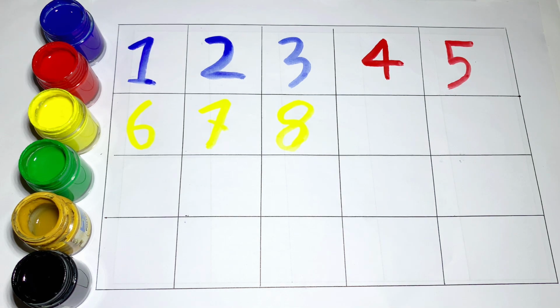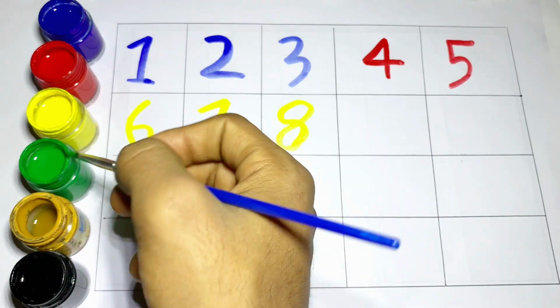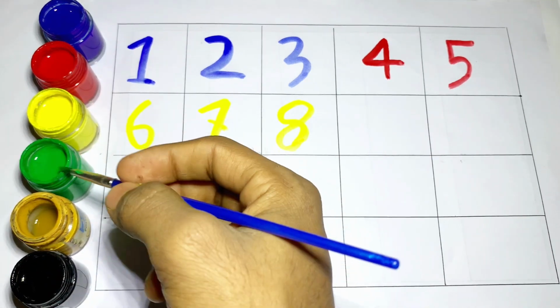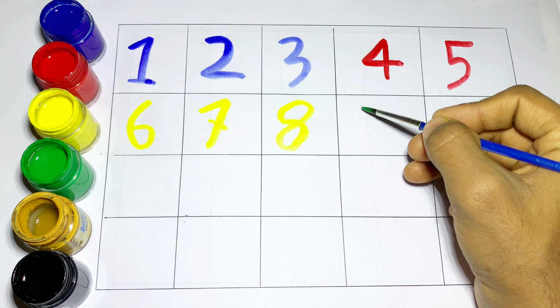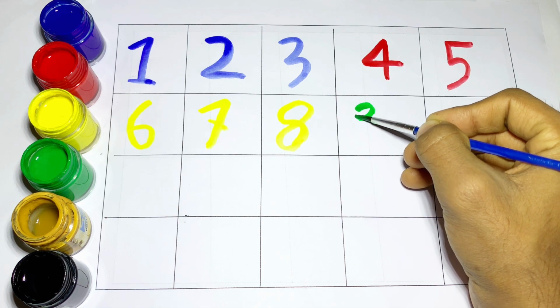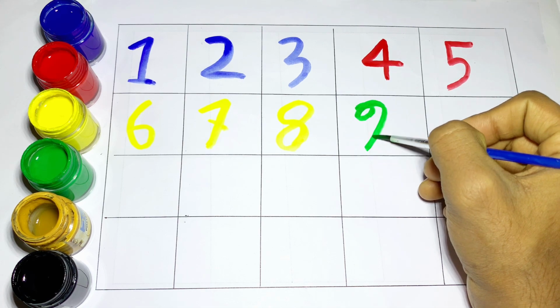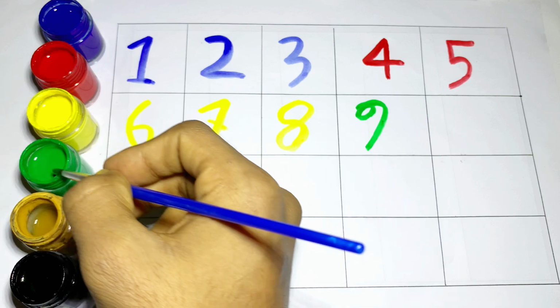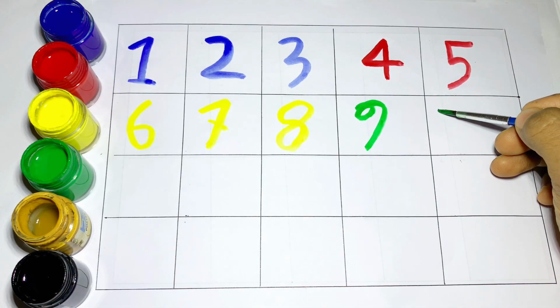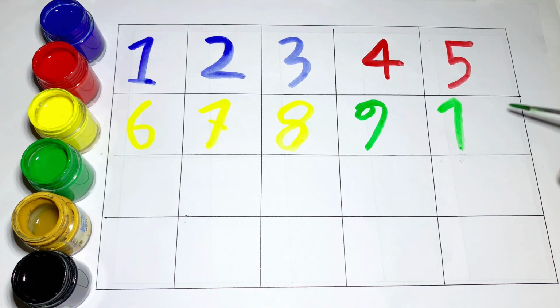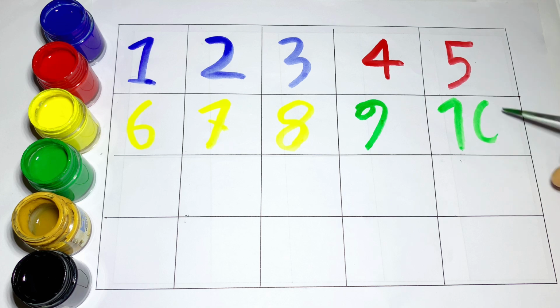The numbers of 9 and use green color. N-I-N-E, 9. Kids, again use green color and draw 10. T-E-N, 10. The numbers of 10.